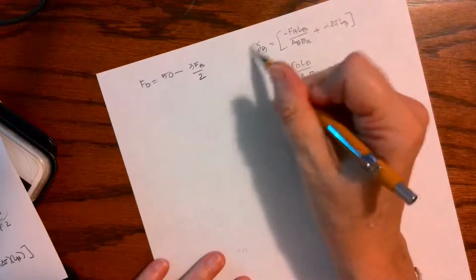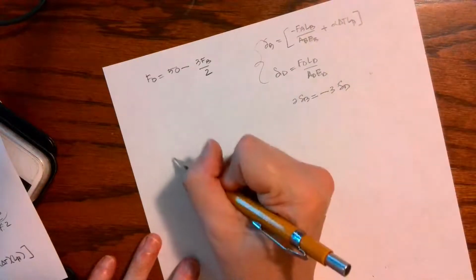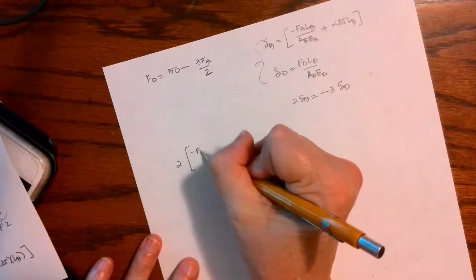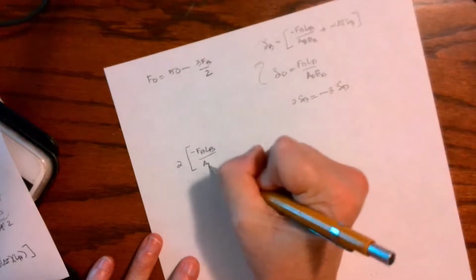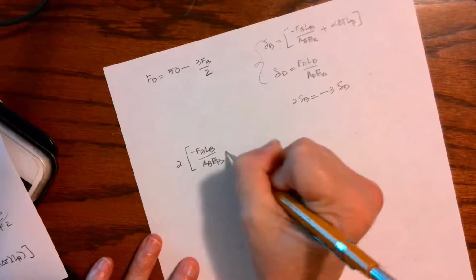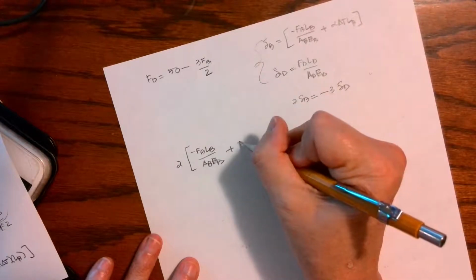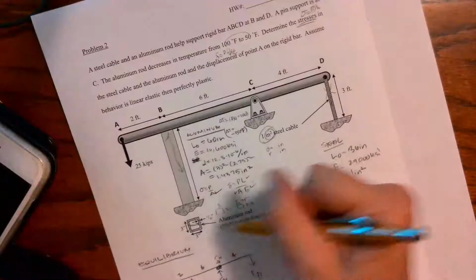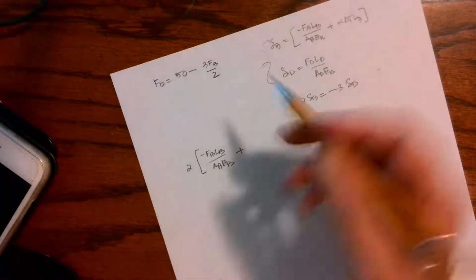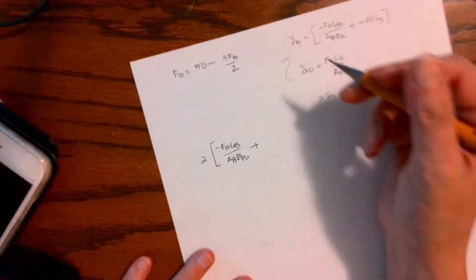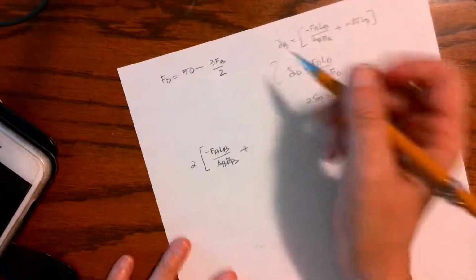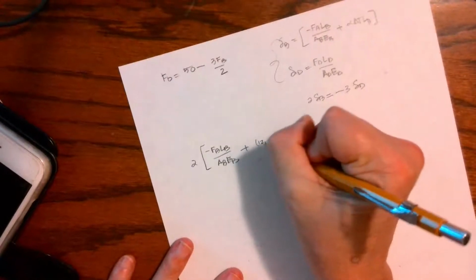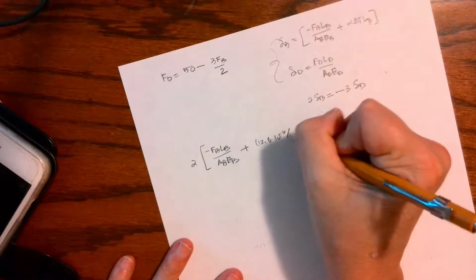So let's get these set up appropriately. So I have 2 times, okay, negative FB, LB, AB, EB plus, I'm just going to go back to my handy dandy little sheet that I made where I have everything kind of summarized. So I have alpha, 12.8 times 10 to the negative 6 per degree Fahrenheit.